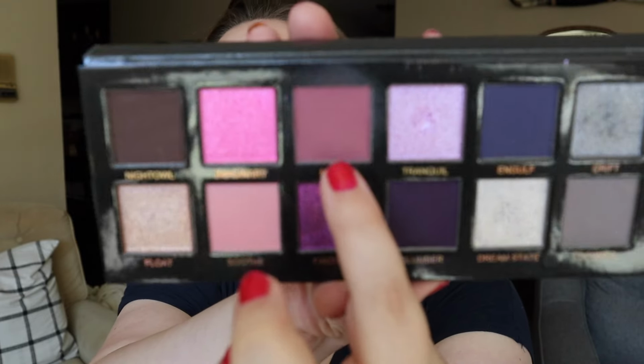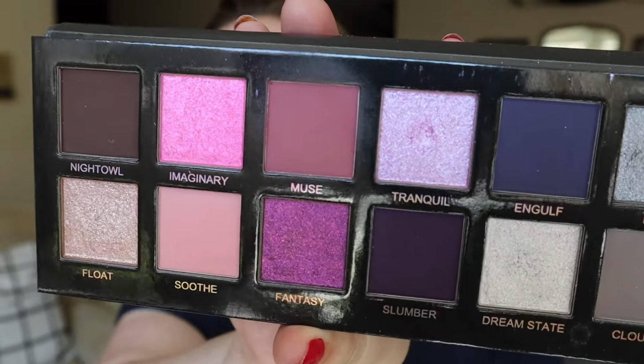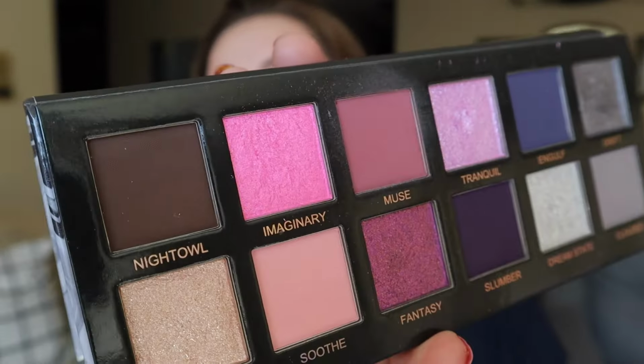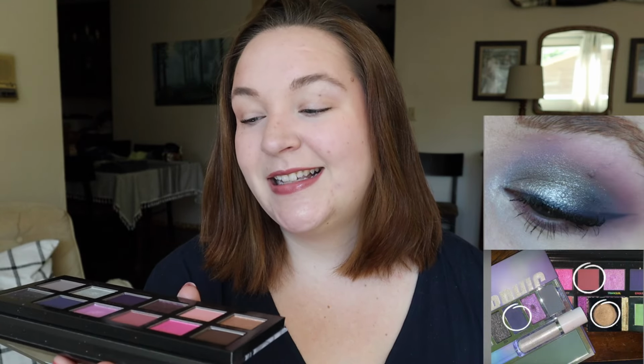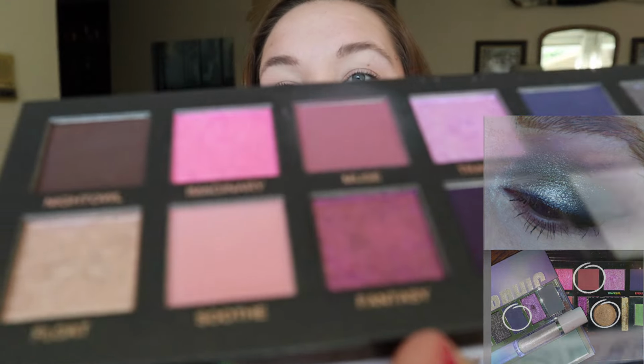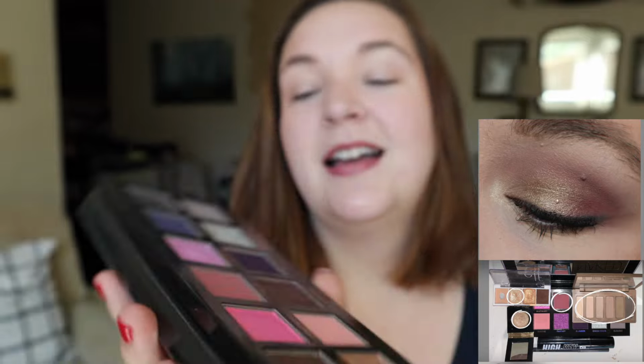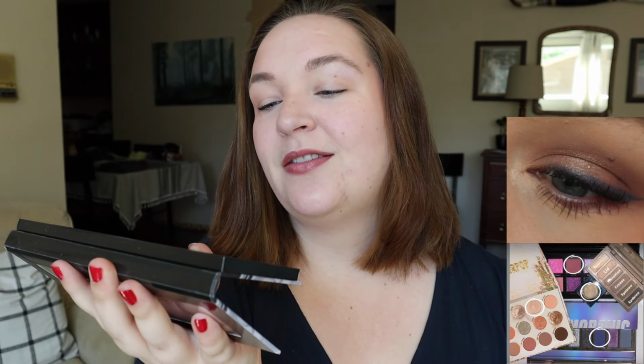Since last update, I have been able to use it 7 more times, which meets my 15 use criteria, and this is what it's looking like now. It still looks very new. Hopefully you can see there are some brush marks, but yeah, if I hold it this way, I can see a little bit of use on there, but I did meet my 15 uses. A couple of those uses were actually as a blush.